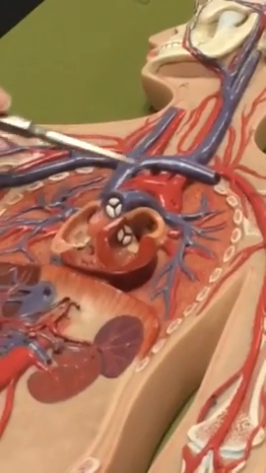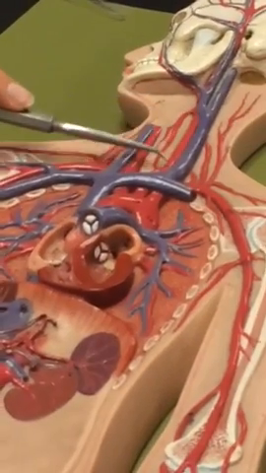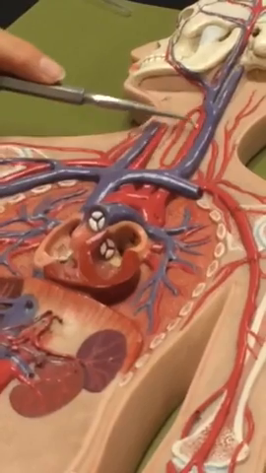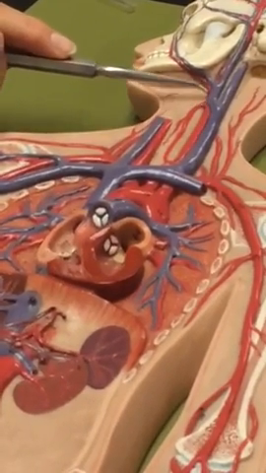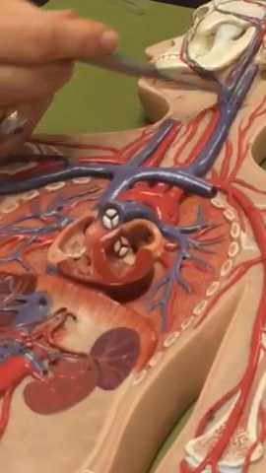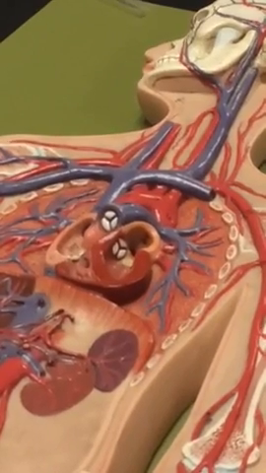Left common carotid artery. Okay, so that was the second one out of the arch. It's this guy running up the side of the head there, the neck. Then left external carotid. The external branches from it and runs up the side of your head. The internal, you cannot see. It is covered up totally.